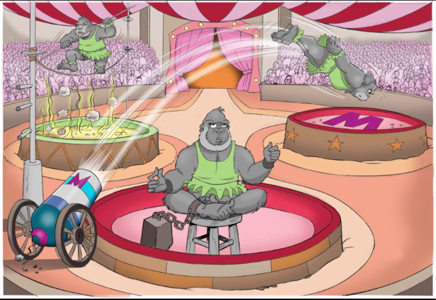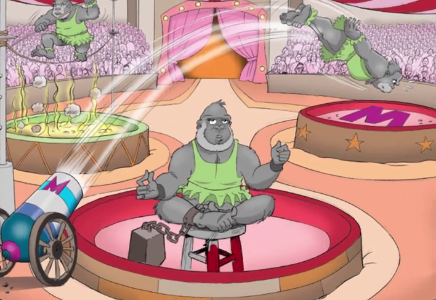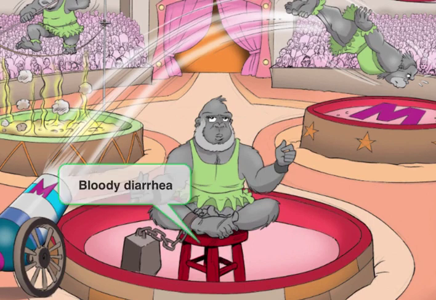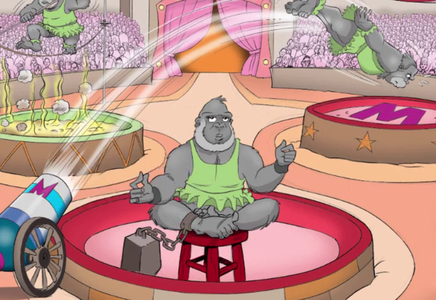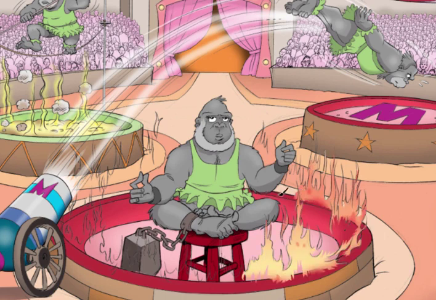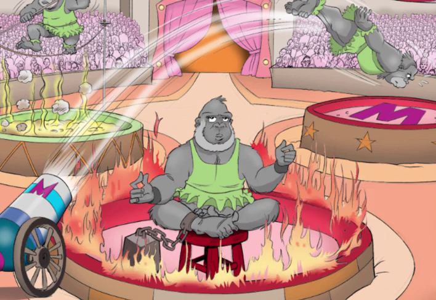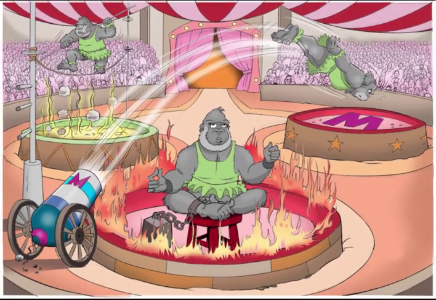To represent bloody diarrhea, we have a recurring symbol that we'll use in all videos in which a bug causes bloody diarrhea. We'll paint the stool that she-gorilla is sitting on red. So red stool stands for blood in the stool, or bloody diarrhea. To illustrate the inflammatory nature of the diarrhea, we'll draw flames all around she-gorilla. Don't worry, this is all part of her act. So we've made it clear that Shigella causes bloody diarrhea.